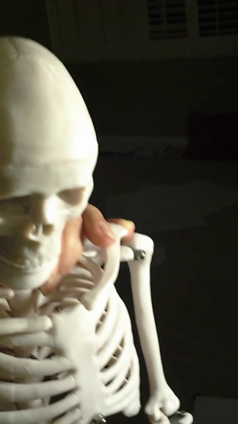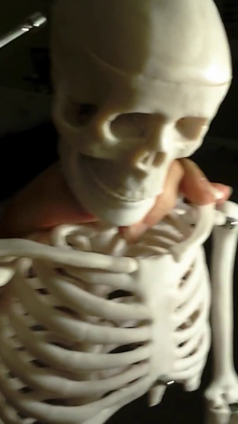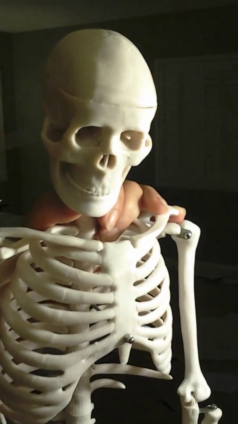The lambdoid is where the parietal bone meets the occipital bone posteriorly. It's back here.